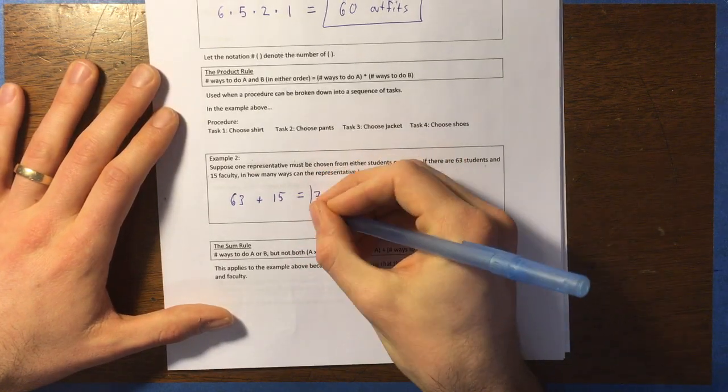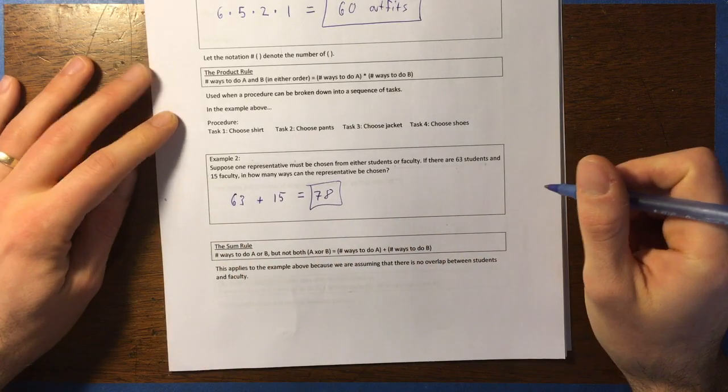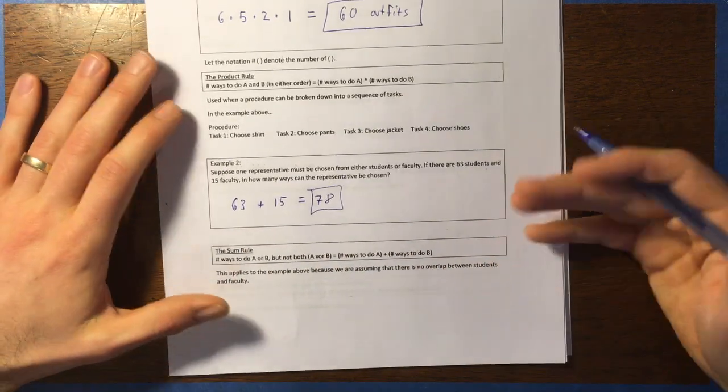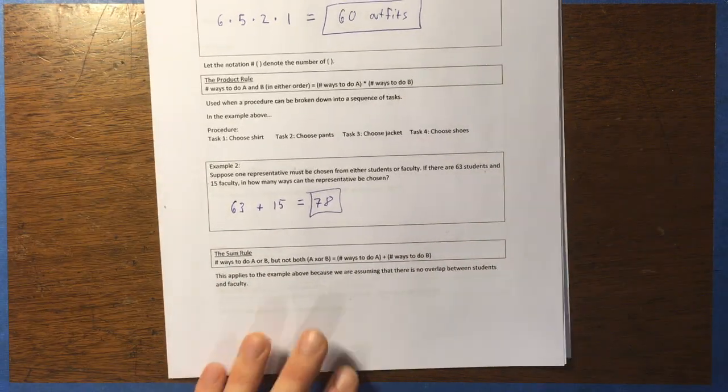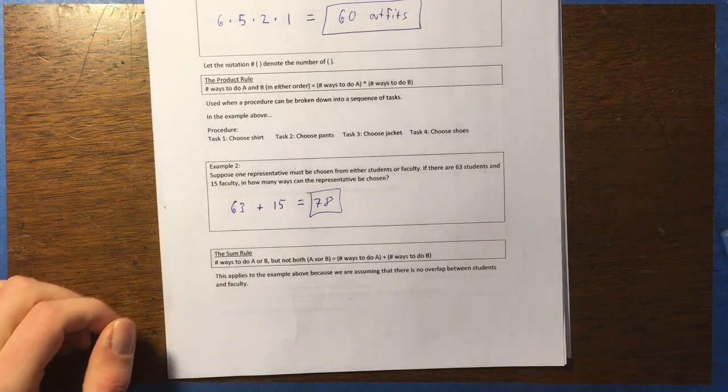Okay, so you may have realized that was going to be the answer right away, but I'm using this as a simple example to demonstrate the sum rule. So I hope that kind of makes sense. So it's about 5 minutes.